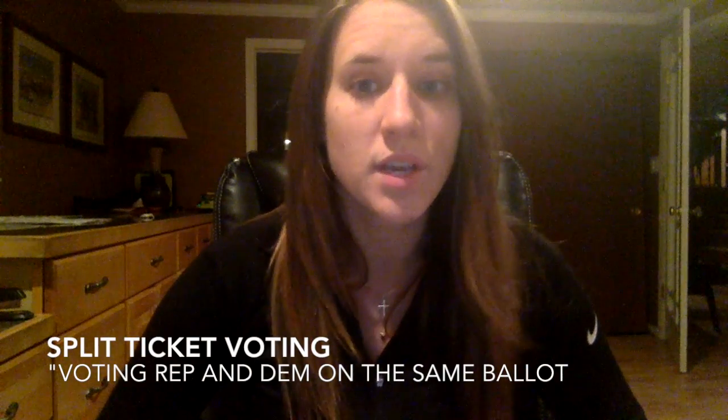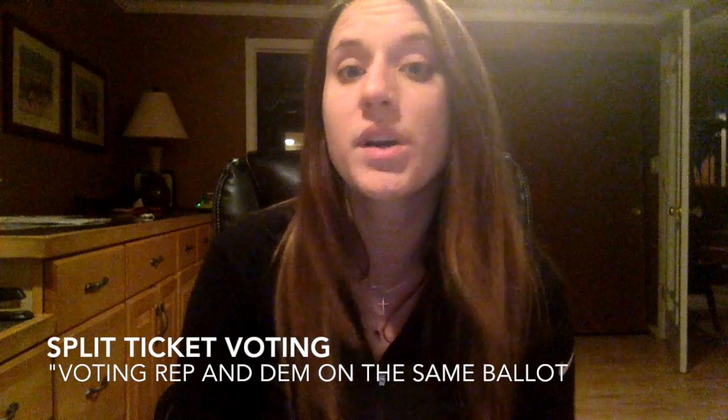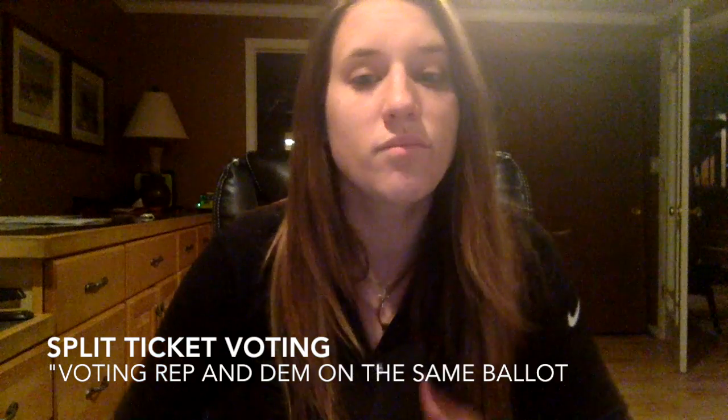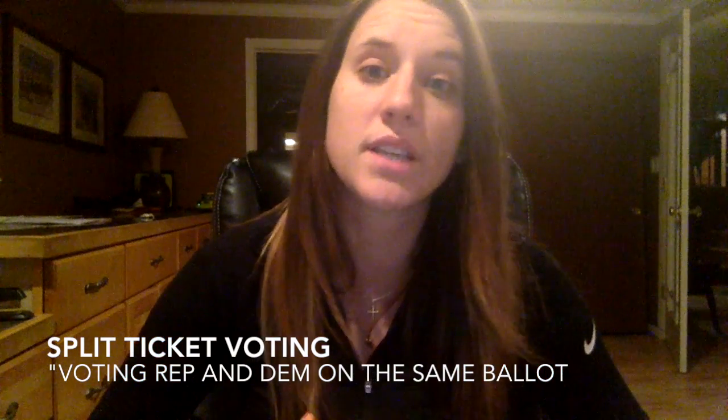Since the 1970s, more voters have identified themselves as independents, which is not belonging to either party, or have been voting as split-ticket voters. Split-ticket voters vote for both Republicans and Democrats in the same election. Split-ticket voting has produced a number of divided governments in which one party controls the presidency and the other party controls at least one house of Congress, either the Senate or the House of Representatives.